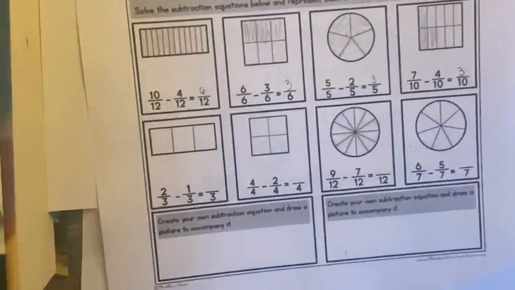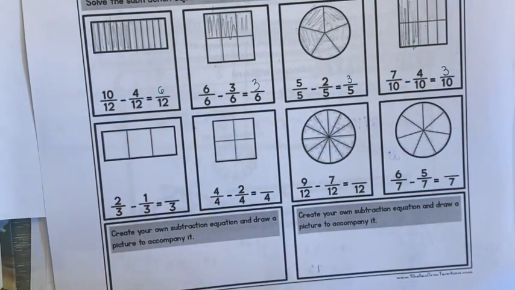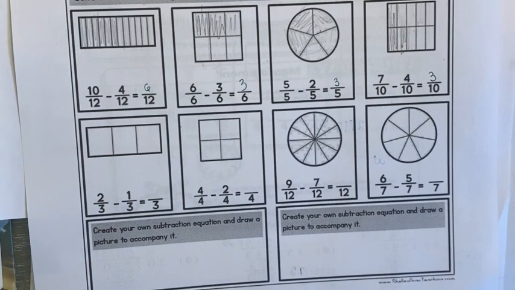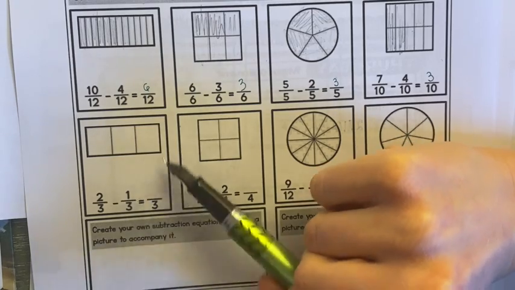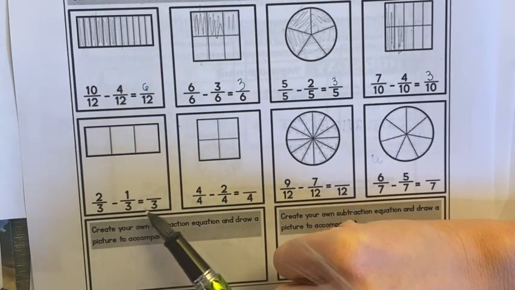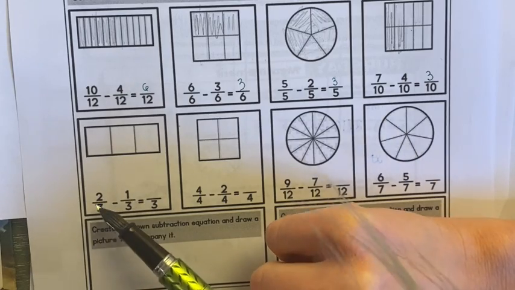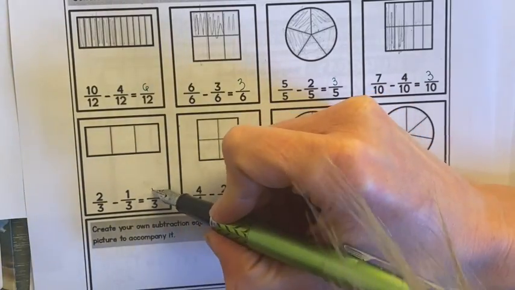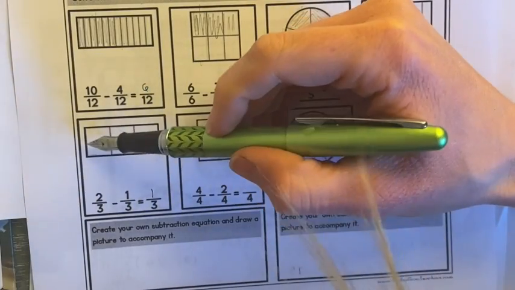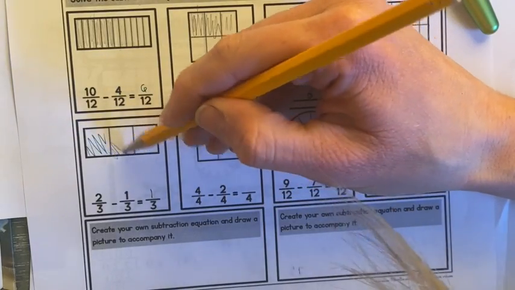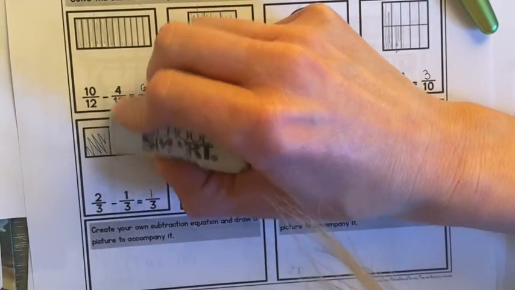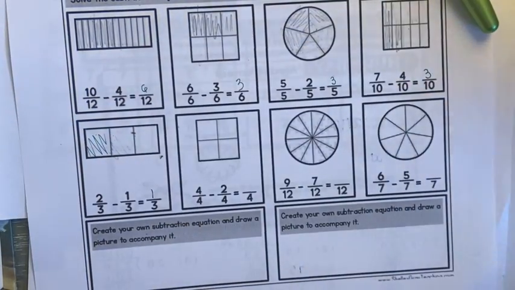Now, you guys get to do the next ones by yourself, and I would like to see a quick snapshot of your work if you can send it to me. You can make this model if you want, or you can just do it in your head, but the denominators are staying the same and we're just subtracting the numerators. So 2 subtract 1, guys, is 1. And again, I can do it so I make 2 and I subtract 1 if I want, and then I have 1. Okay, so you do that.